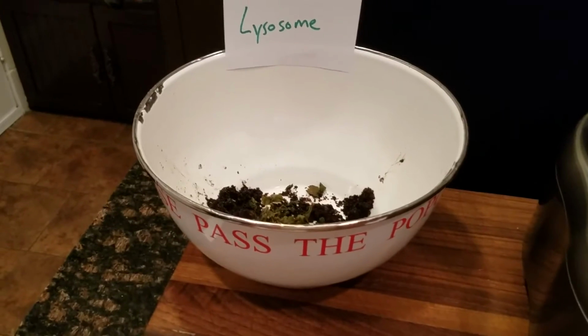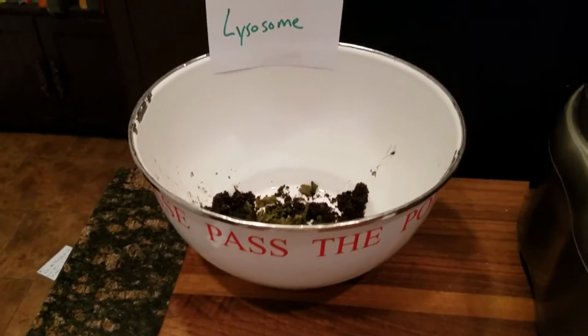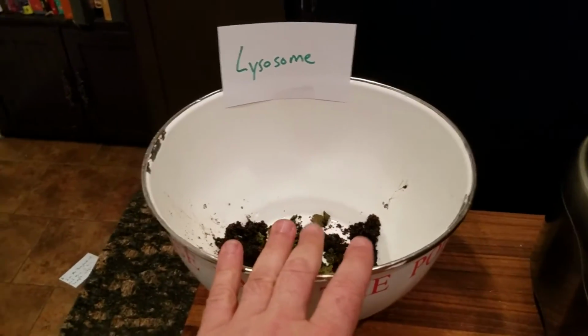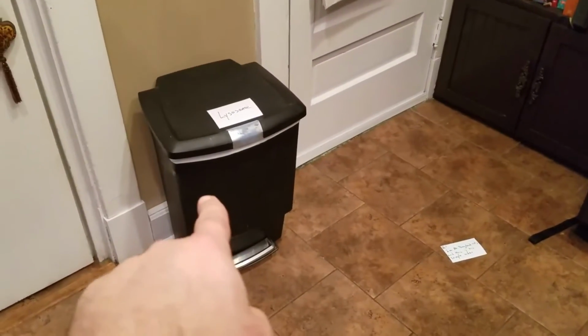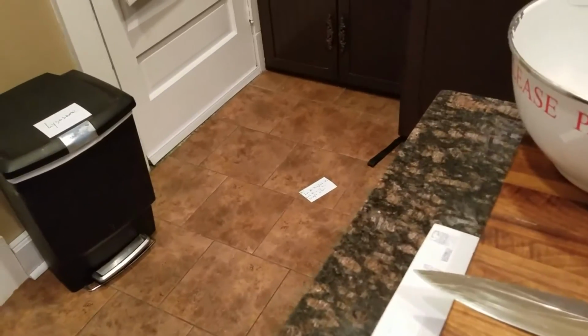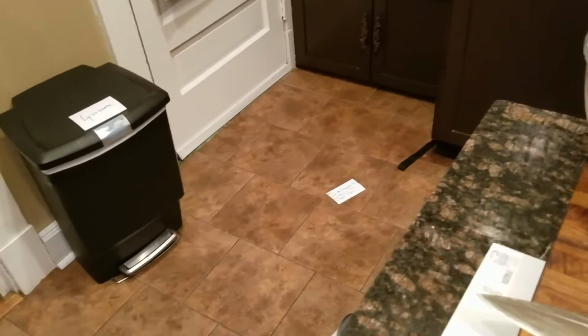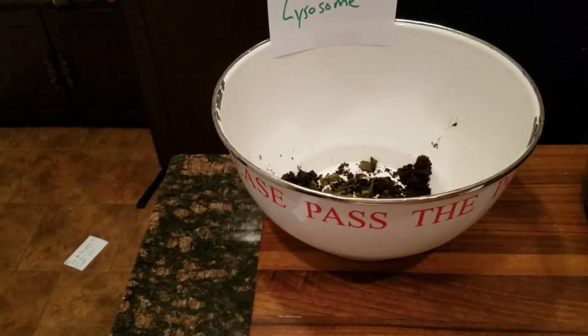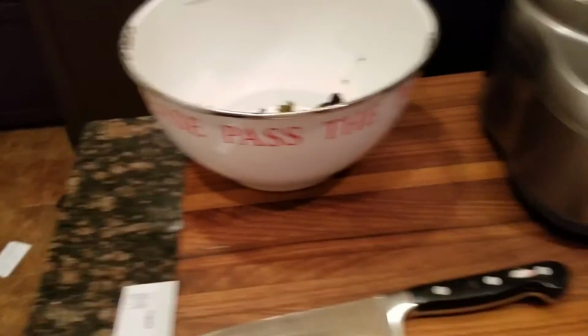All right. Finally, when it's all said and done, you need lysosomes. Lysosomes are generally only found in animal cells. My lysosome is my compost or my garbage can. Both of them remove waste, and we can get rid of those and get the unwanted things out of my kitchen or my cell.